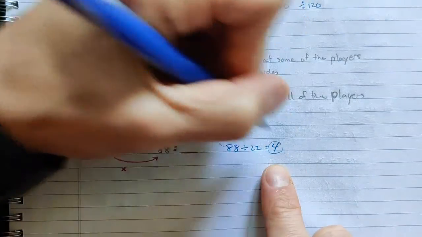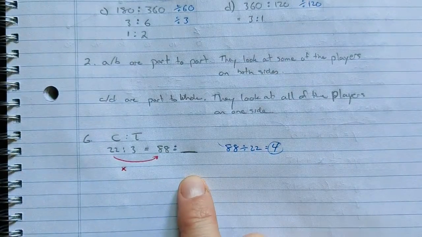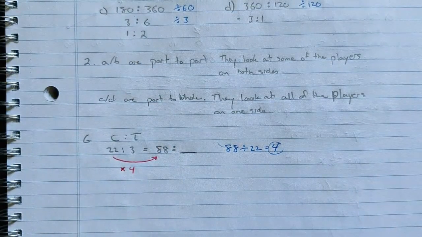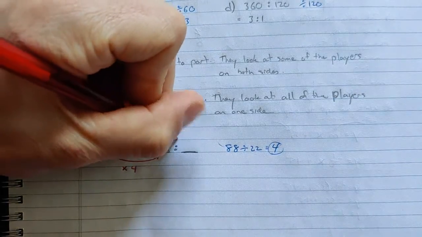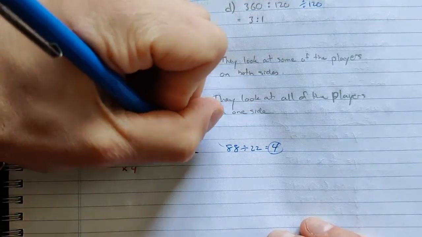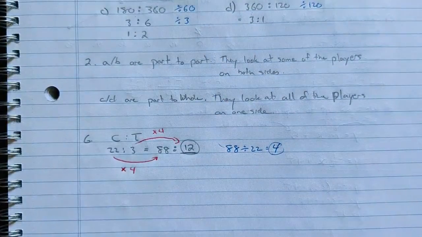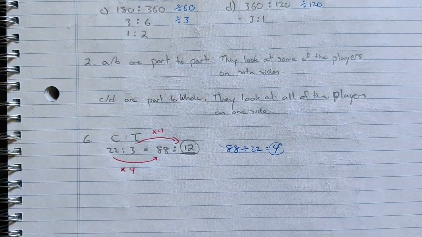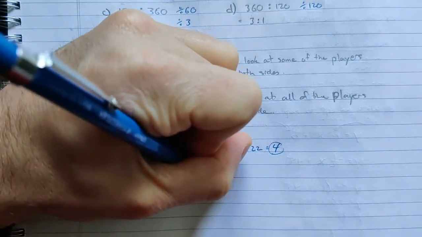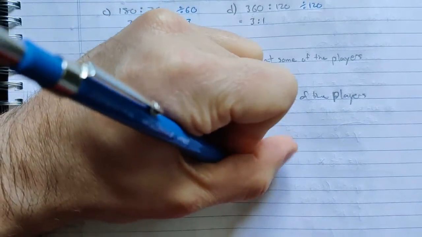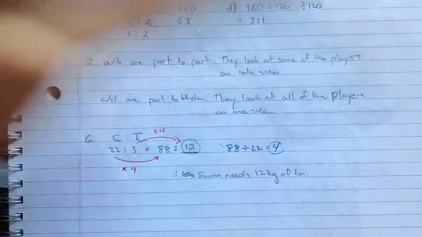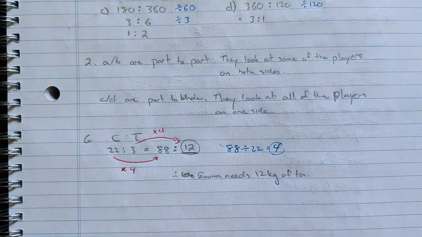Okay, so that's the multiple that works between those. Since we're increasing, we're going to multiply by 4. So we're going to multiply 22 by 4, and that's going to give us 88. Thus, we need to multiply 3 by 4 to get the equivalent ratio. So 3 times 4 is 12. So we need 12 kilograms of tin, or Emma, sorry, Emma needs 12 kilograms of tin to get her total amount there.